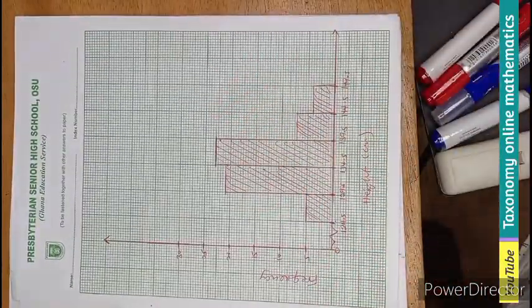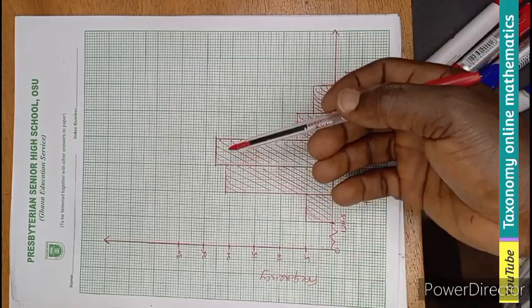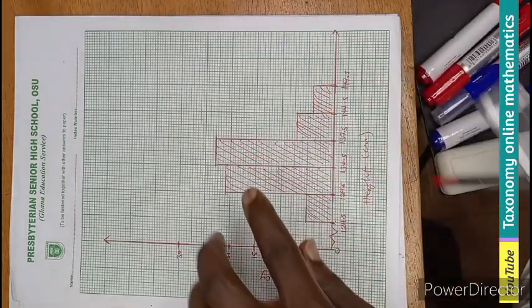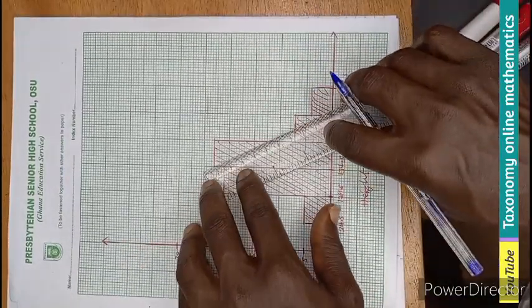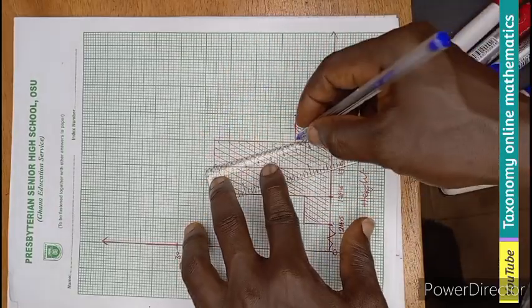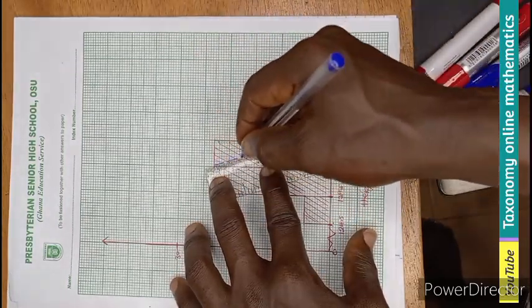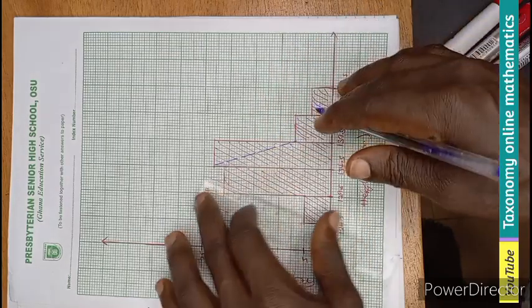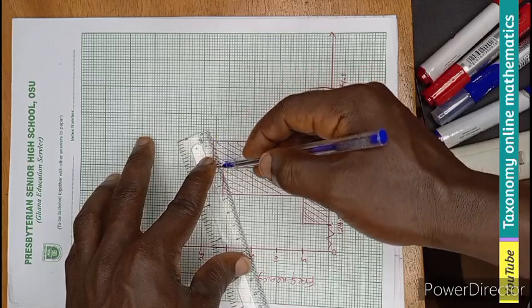But from the question, we are asked to use the histogram we have drawn in order to find the modal mark. How do we get a modal mark? We always use the longest bar, the bar before it and after. We draw a line from the corner to the corner of the next one, meaning the beginning corner right to the beginning corner of the next bar. So let's indicate that. Then the next corner right down to the corner of the bar before it.